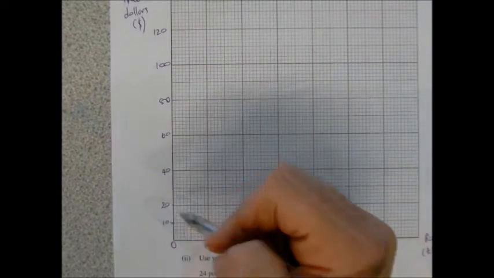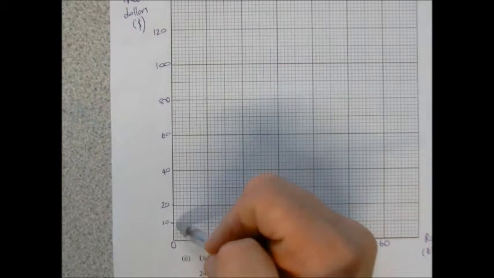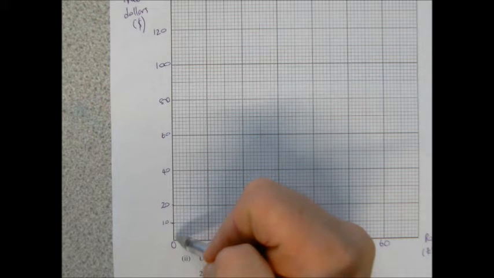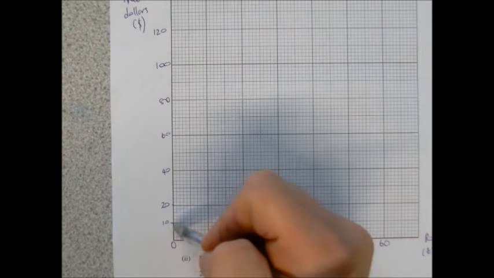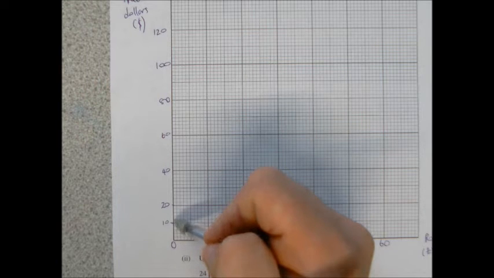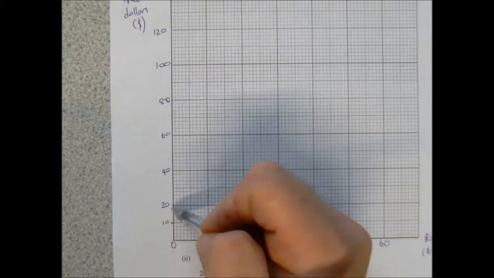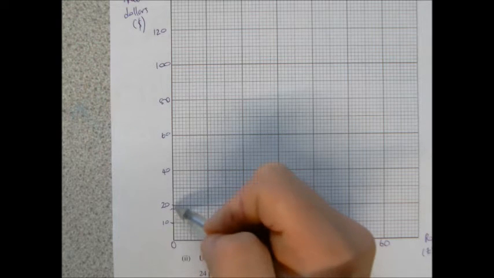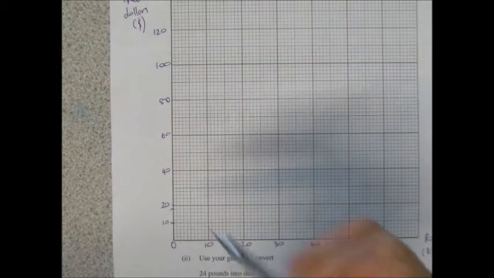Each little square, there's 5 squares, and that takes you to 10. So each little square will be worth 2, because if you divide 10 by 5 squares, 10 divided by 5 is 2. So each little square is 2. In terms of 18, we'll have 12, 14, 16, 18. 18 will be there. So each little square represents 2.